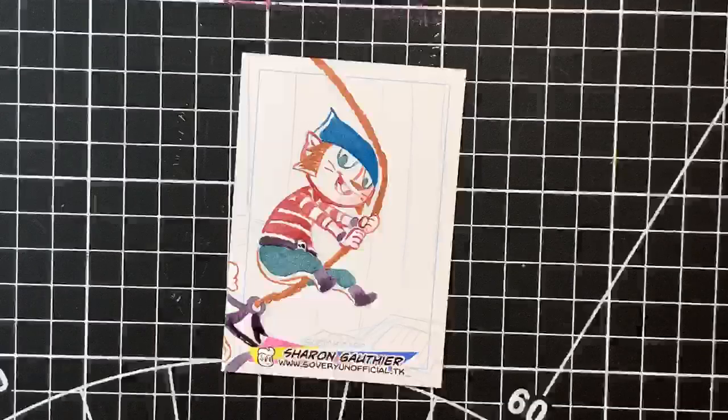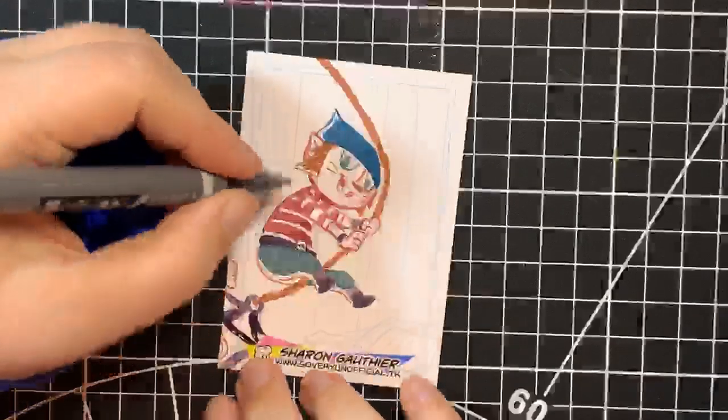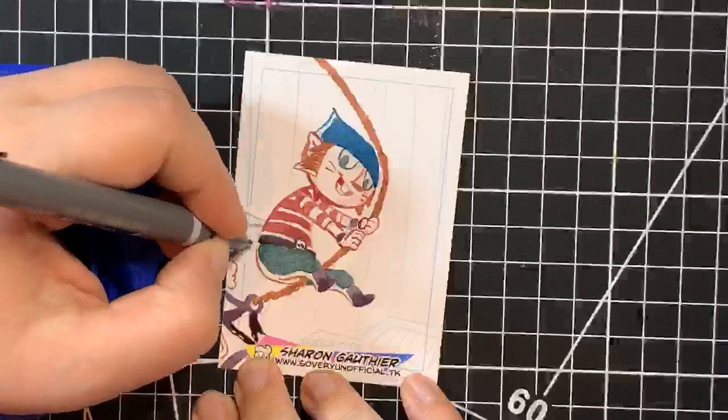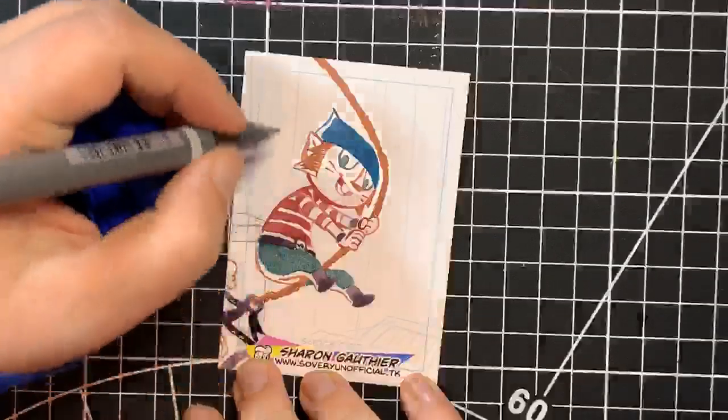Now, as I was saying, the reason I want to use a gray in the background is because it's better to use less saturated colors whenever possible when doing backgrounds, so they give off more of an illusion of distance.